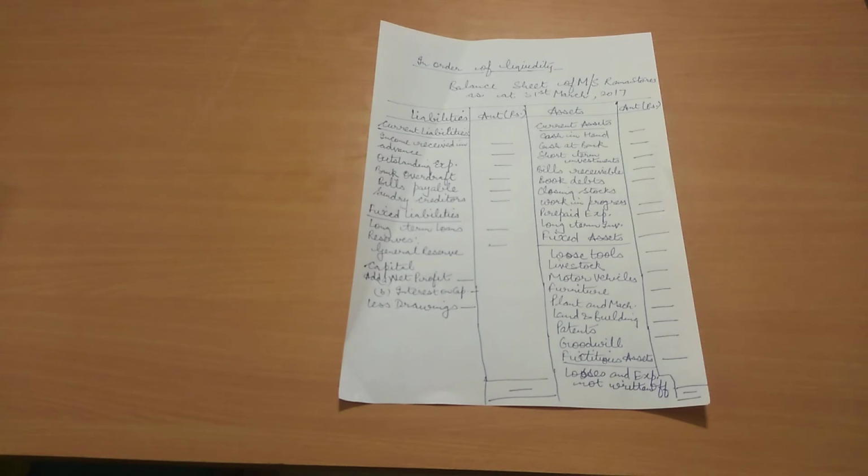Fictitious assets, for example, children, preliminary expenses and unexpired expenses, are shown at the bottom of this kind of balance sheet. Similarly, children, when we talk about the liabilities, in this also current liabilities are shown first and the long-term liabilities and capital are shown last. This is the case in the liquidity method of balance sheet.